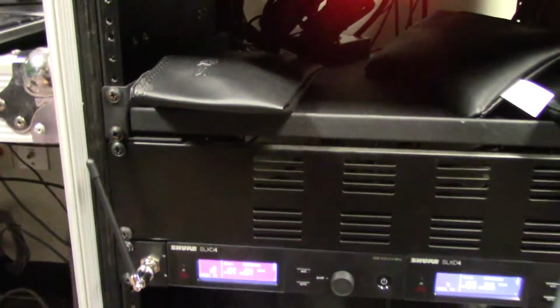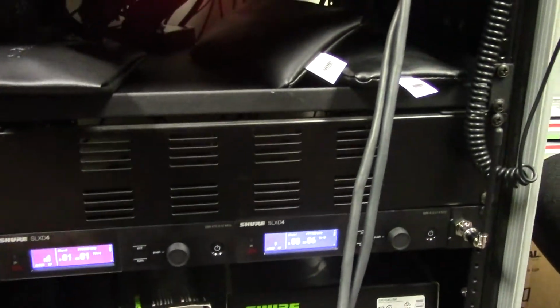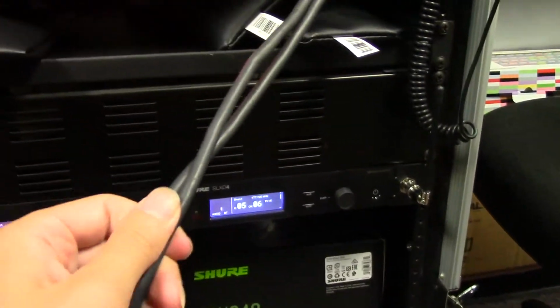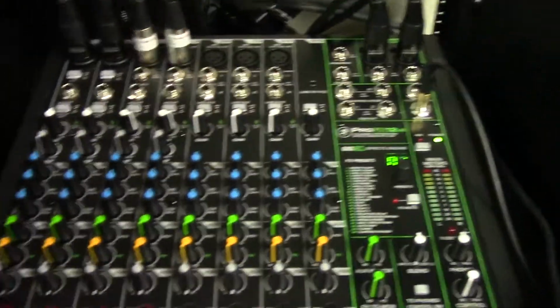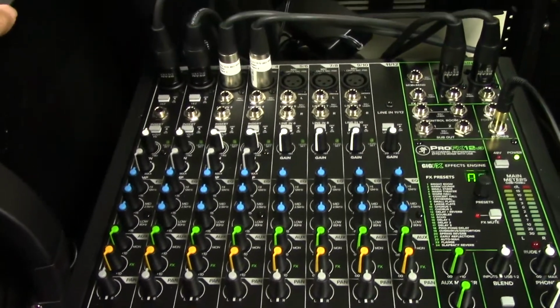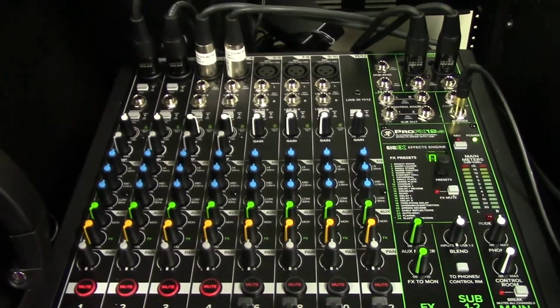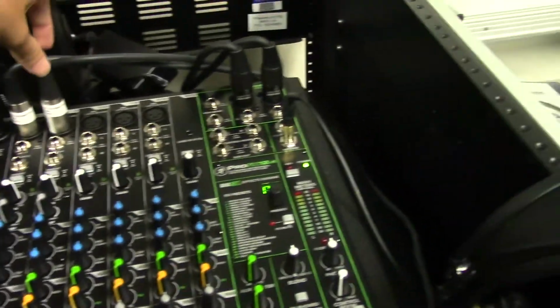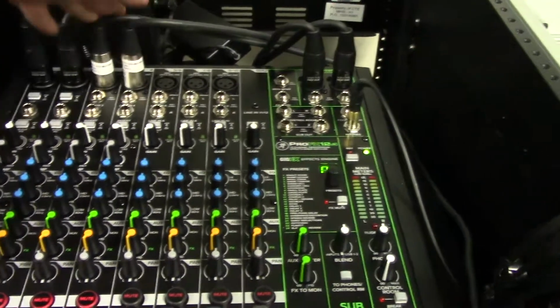But the main thing is you don't want to use both input 1s or both input 2s at the same time because you would have a lot of interference. I went ahead and plugged in the wired mics, the lav mics. Reason being, nobody remembers to turn off the wireless mics and the batteries run dead too often. So we got the wired mics going, and here's how we were able to set those up.